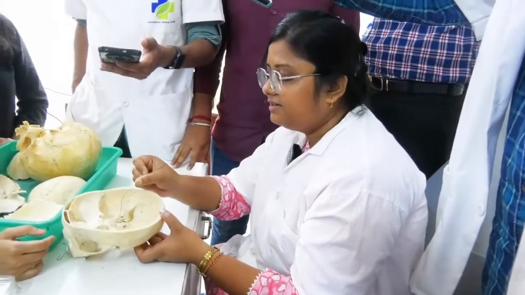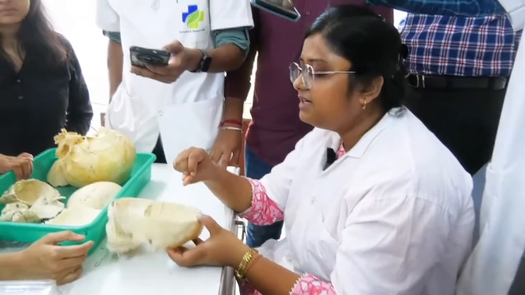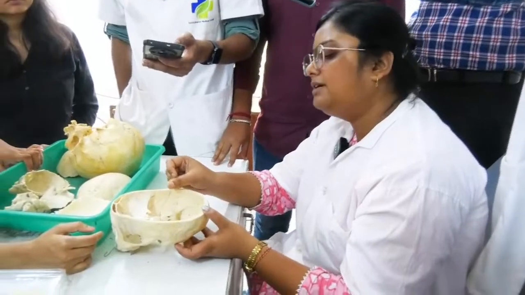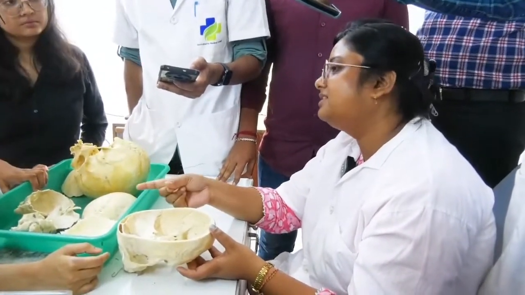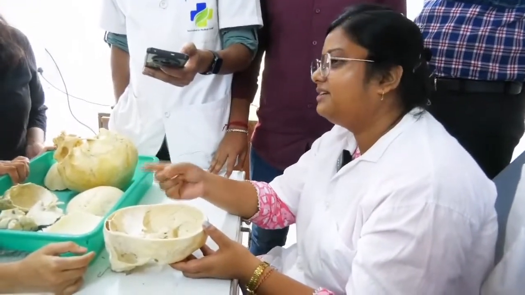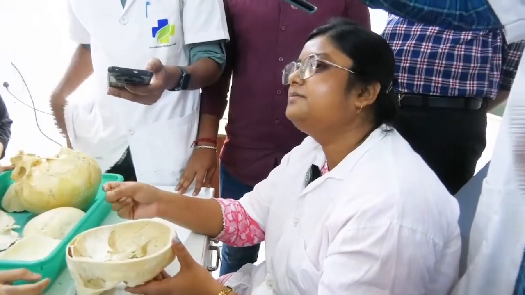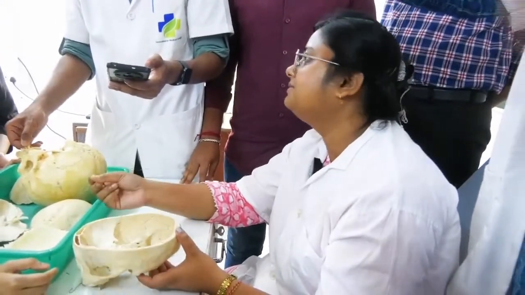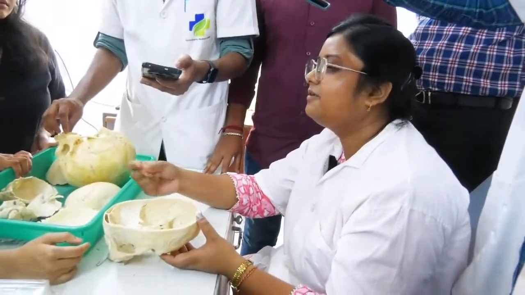Another is here within the petrous part of temporal. This is known as internal acoustic meatus. Through it passes the 7th and 8th cranial nerve. 7th is the facial nerve and 8th is the auditory nerve, also known as vestibulocochlear. It again divides into vestibular and cochlear. Cochlear is for hearing, vestibular is for balance.